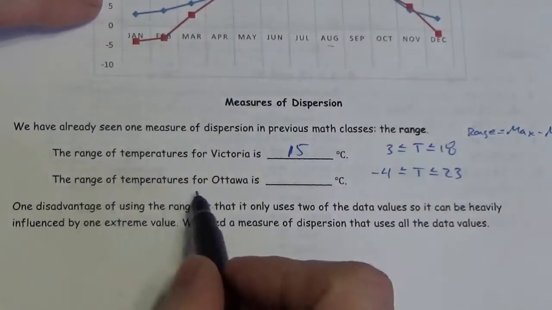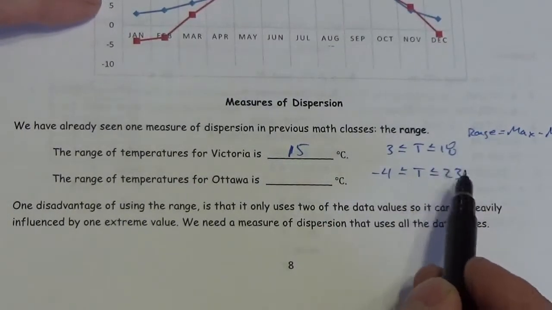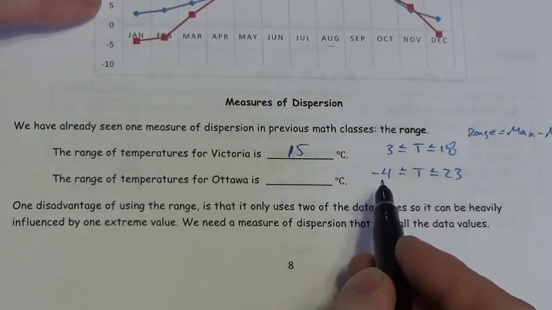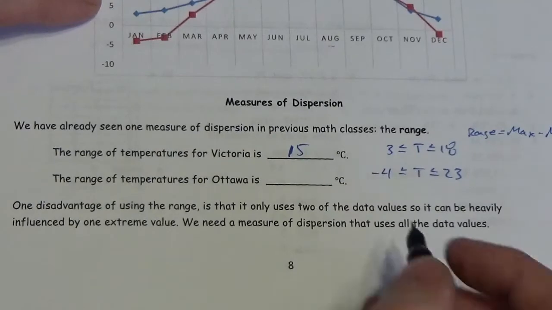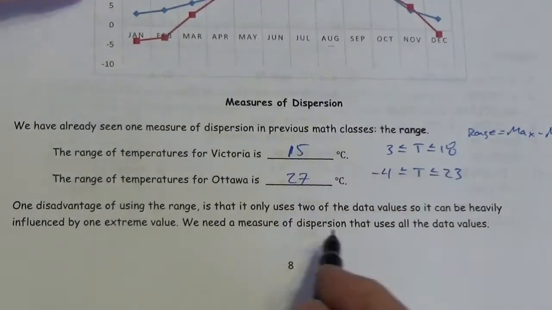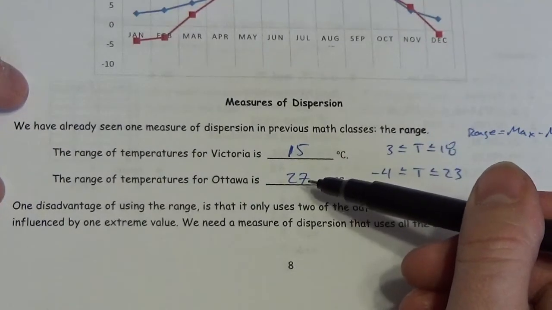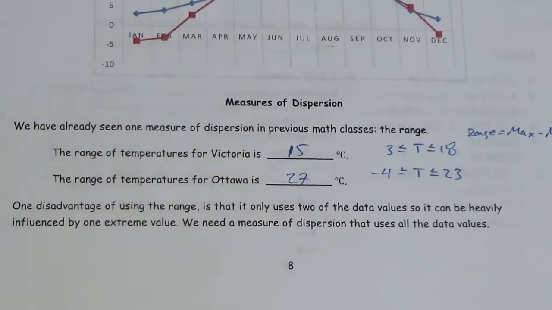The range for Ottawa is going to be the maximum minus the minimum. So 23 minus -4, so 27 degrees. So we see that there's a much larger spread in the data for Ottawa. Now, that's good.